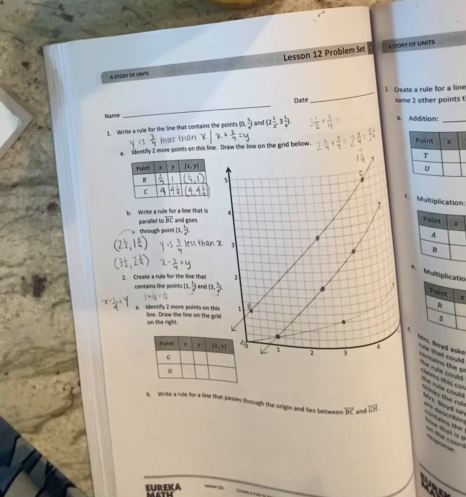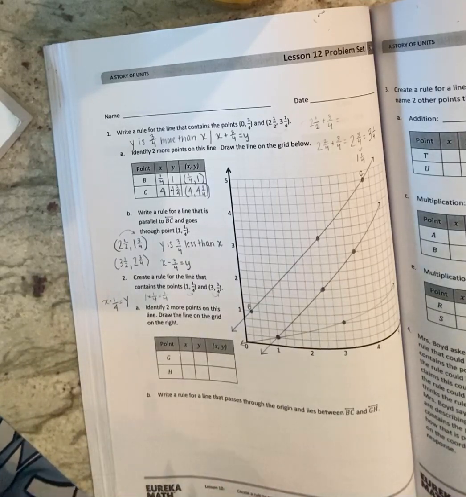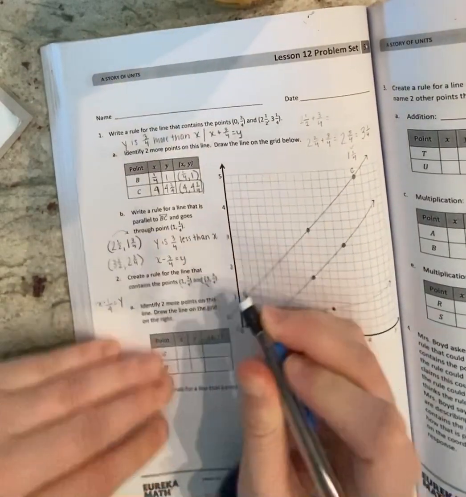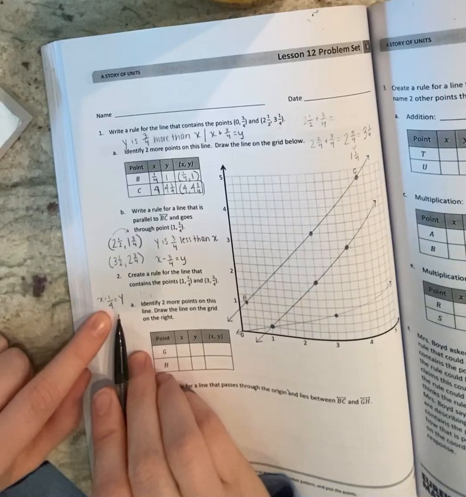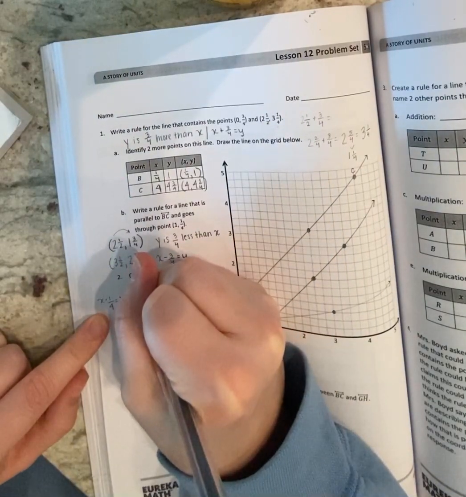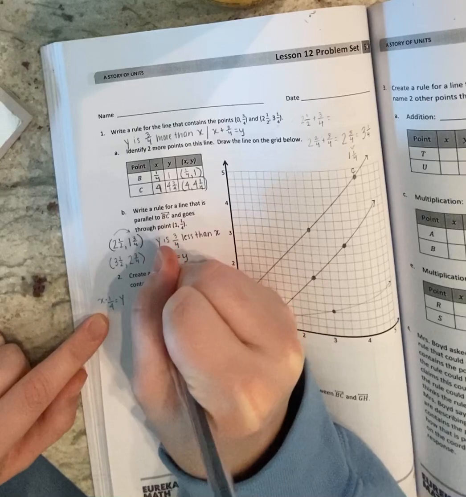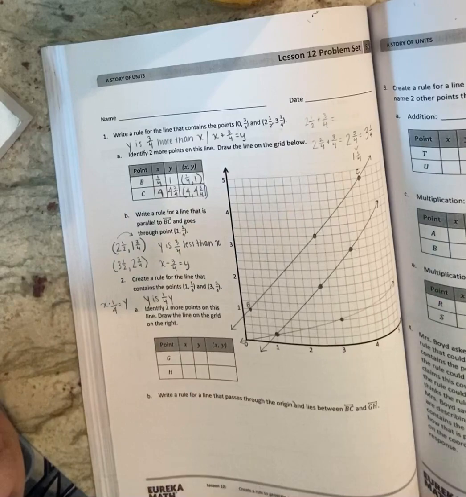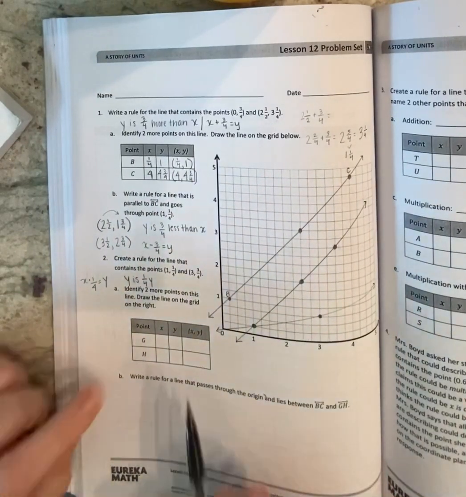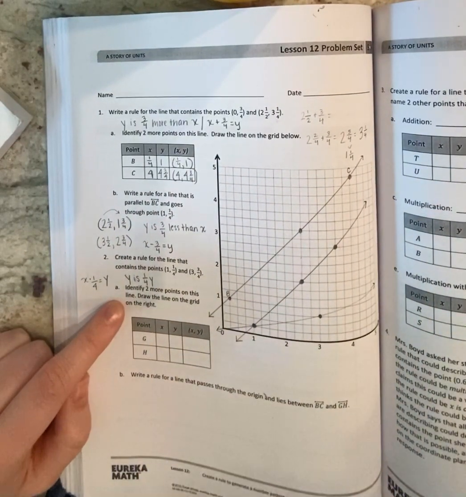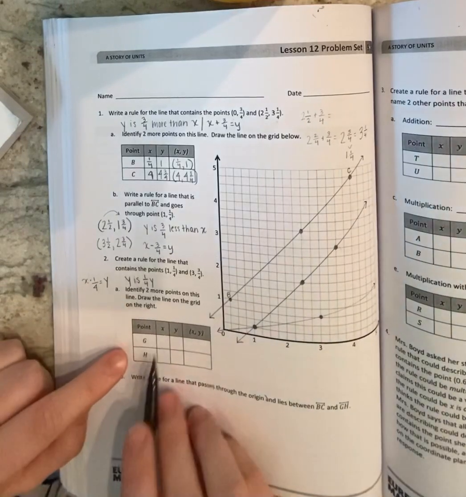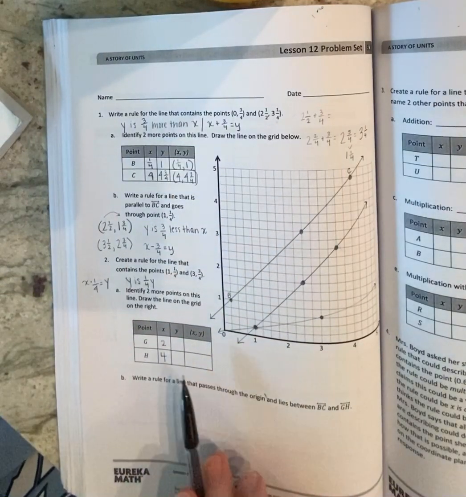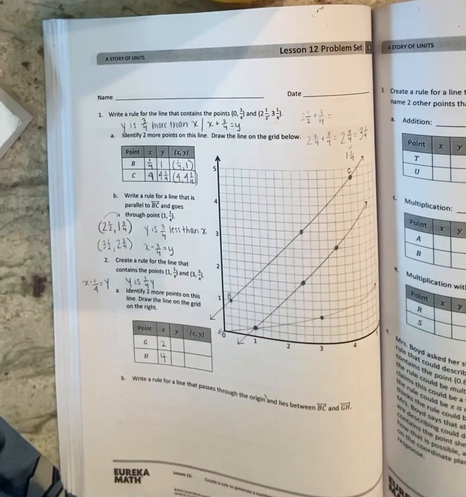All right, so you should have seen that it actually does work. So this rule could be written a couple different ways. You could write it as x times 1/4 equals y. You could write it as x is 1/4 y. Either of those would work here. Okay, identify 2 more points on this line and then plot them. So I'm gonna give you the x values. I want you to find the y values and then go ahead and plot them on the line.